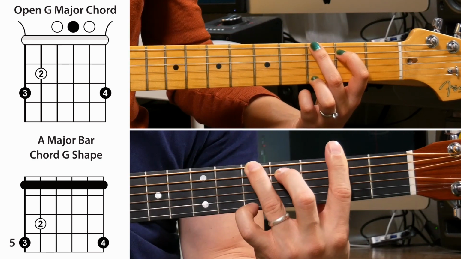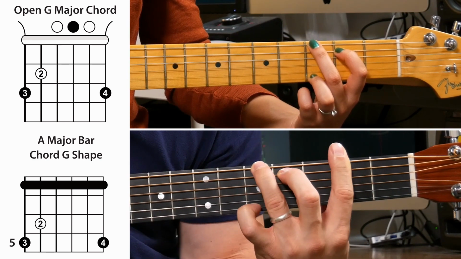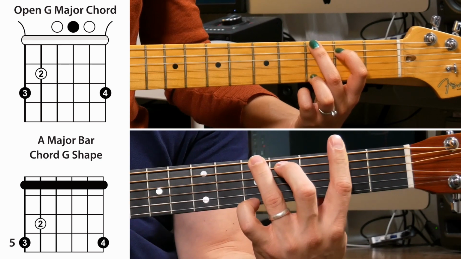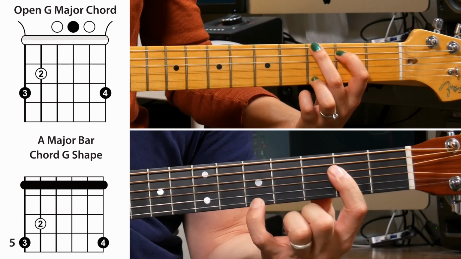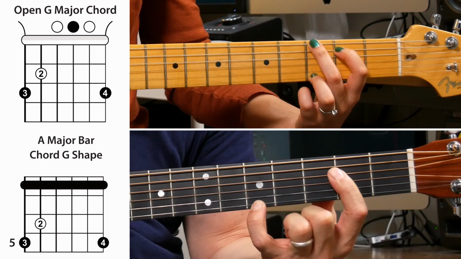And that's a G major chord shape, but we're playing an A major chord with this. And that's a nasty, nasty chord to make. So a lot of times you end up doing partial shapes, like I said, with these bar chords.